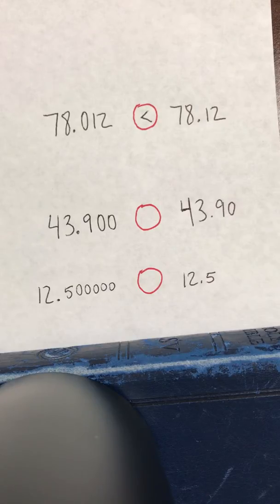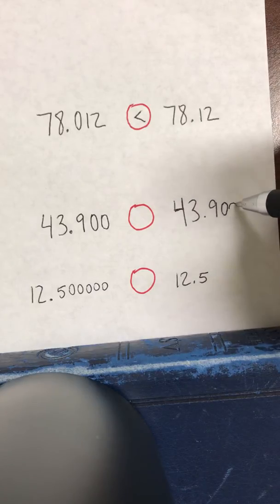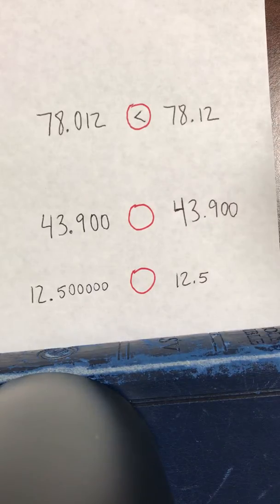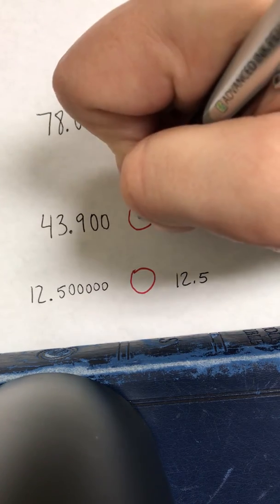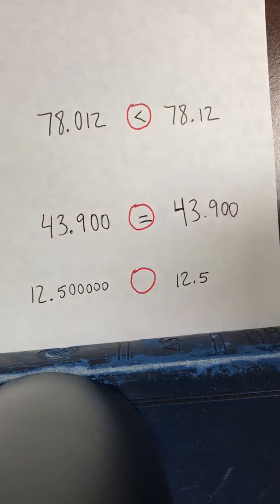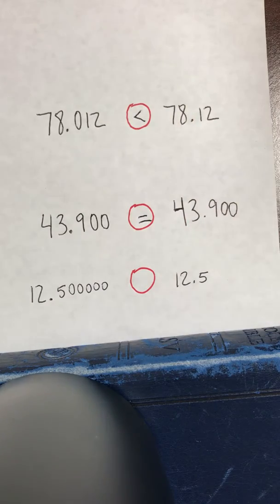Let's look at our second example. Same tens place, same ones place, same tenths place, and same hundredths place. The difference is this one has two zeros as the last, and this one only has 1 zero as the last number. The rule today says I can keep adding zeros to help me compare in an easier way. So these two numbers are equal because adding a 0 to the end doesn't change the value.